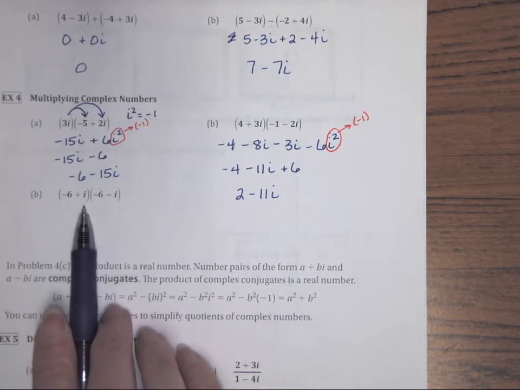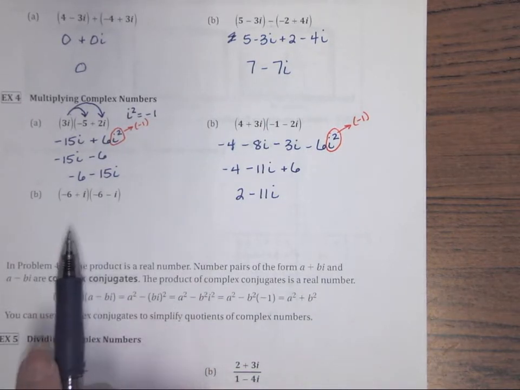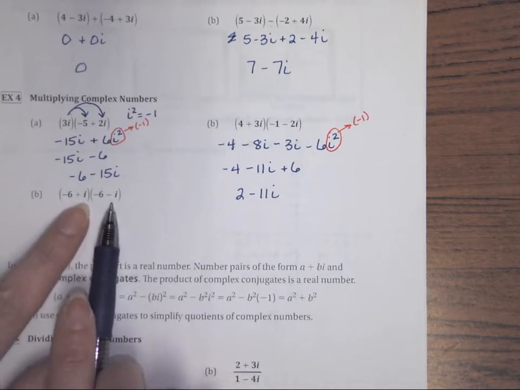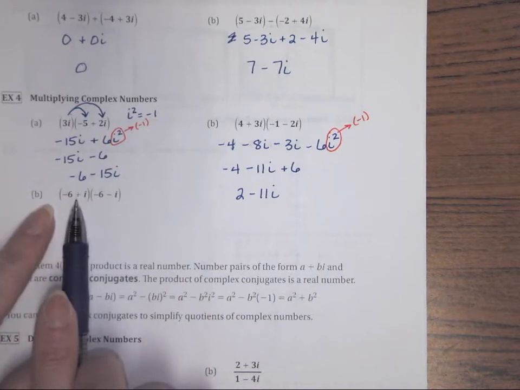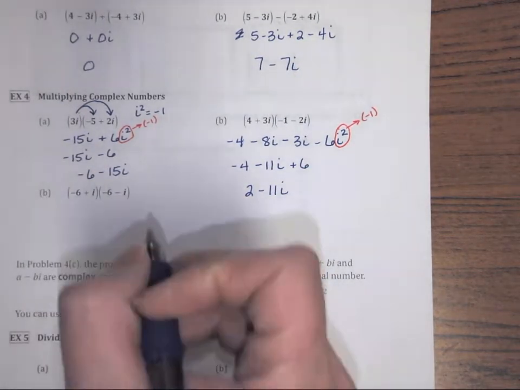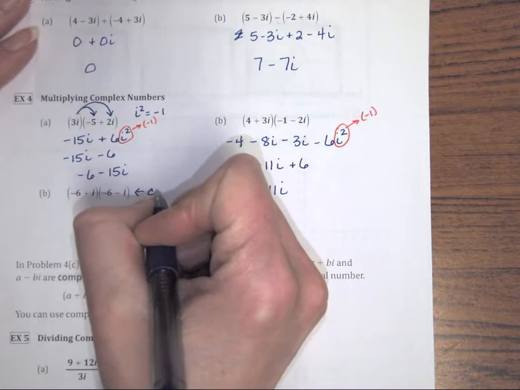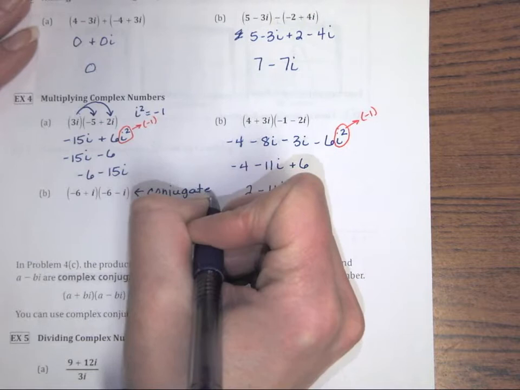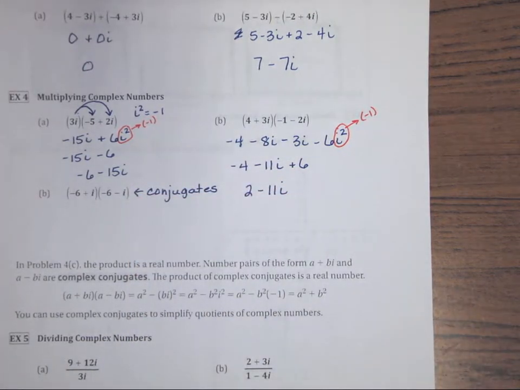So let's go ahead. This one gets kind of interesting. Would you happen to notice here is both binomials contain the exact same terms, except that one has a plus in the middle and one has a minus in the middle, right? I will tell you that when you have that, those are called conjugates. And every time you multiply them, you will get a real number. No imaginary number will come out of this. All right? You're going to get a real number. So let me show you how that happens.